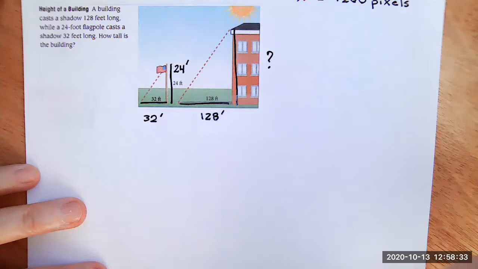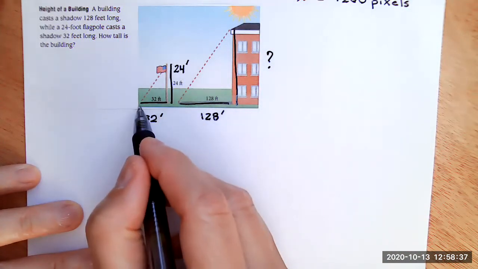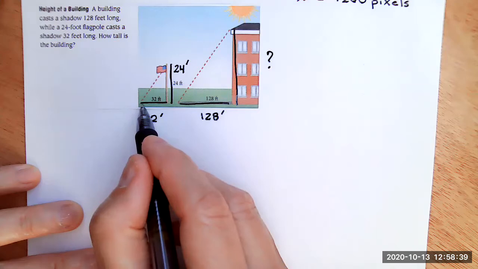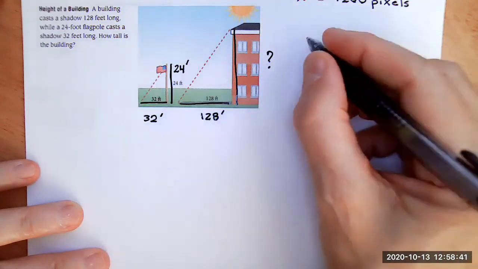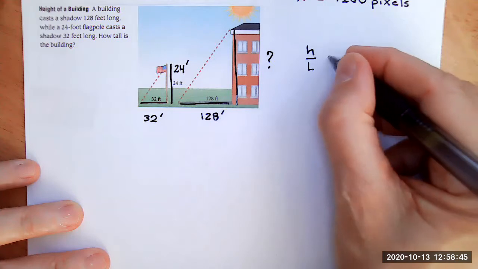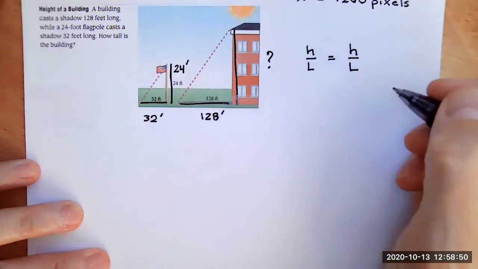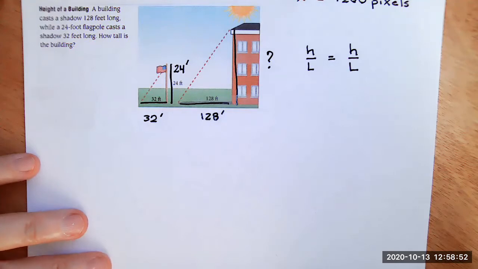All right, so it doesn't matter which one goes on top, the height of the object or the length of the shadow. So we'll just start that way.